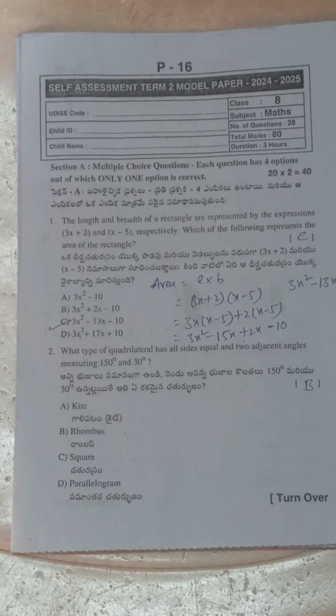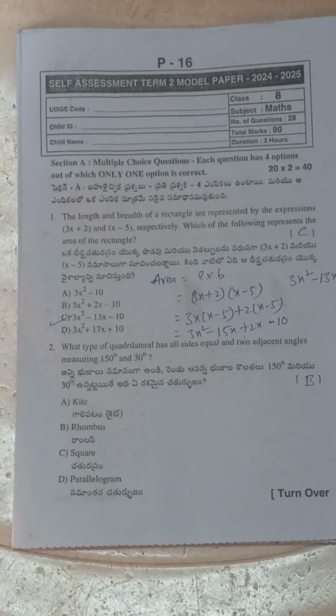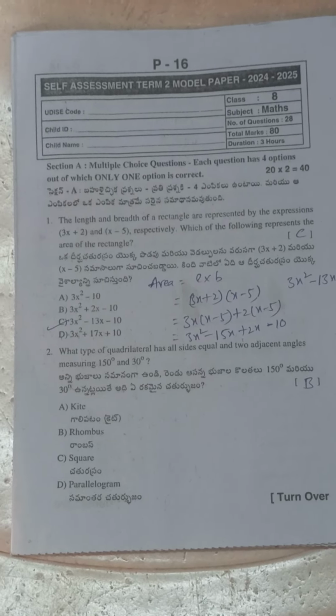సెల్ఫ్ అసెస్మెంట్ టర్మ్ 2 మోడల్ పేపర్ 2024-25 పేపర్. సో 8th క్లాస్ మ్యాథ్స్ పేపర్.